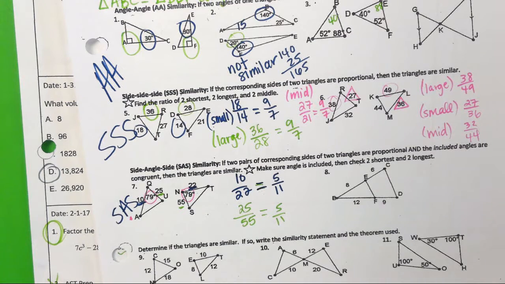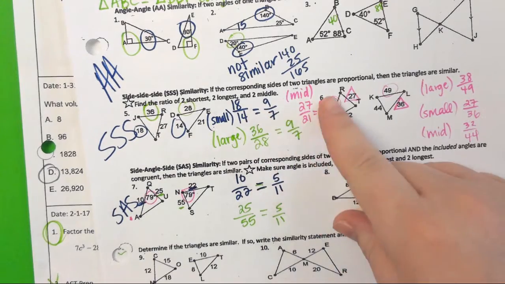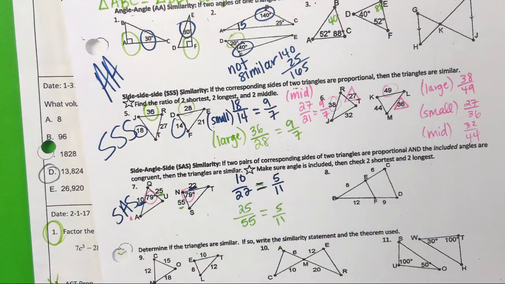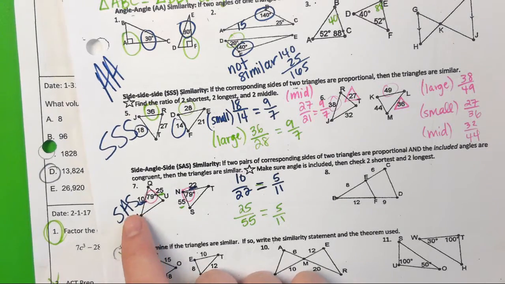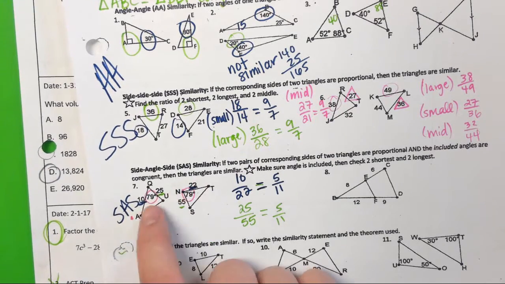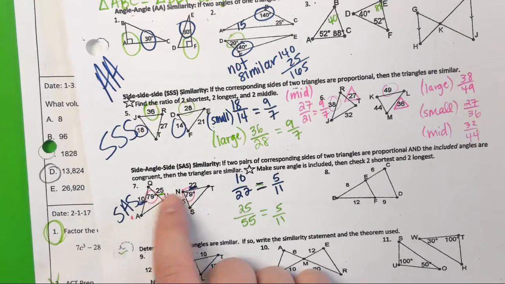Okay, now I've gotten distracted too. So AA, at least two angles have to match. We might have to solve for the third angle. SSS, I get all their sides aren't the same number because they're not congruent, but we pick the two largest, the two mediums, and the two smallest compare. If we keep getting the same scale factor, we're right. That's SSS. SAS, we do 2 with the scale factor, but they have to have an angle in between the two they give us that match, like the way these two both had a 79.